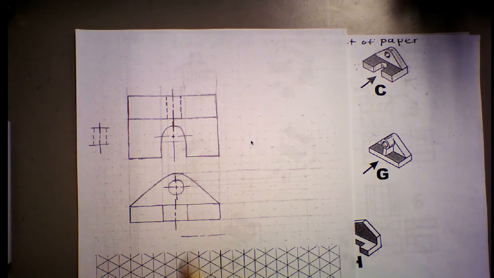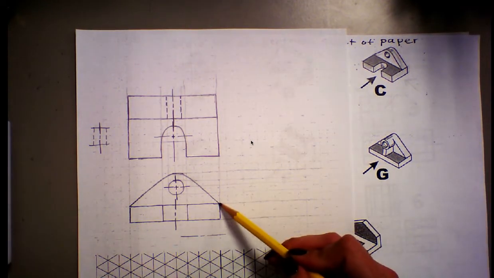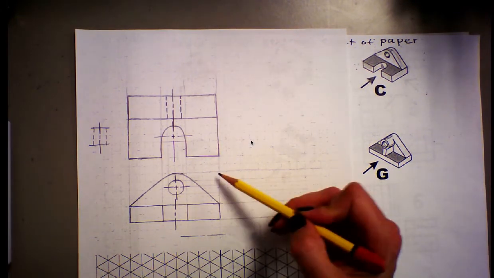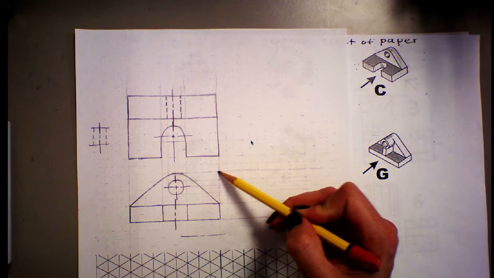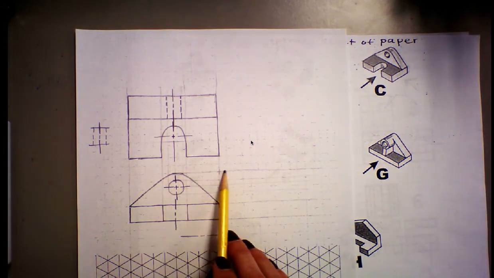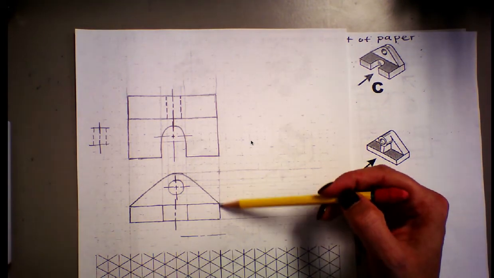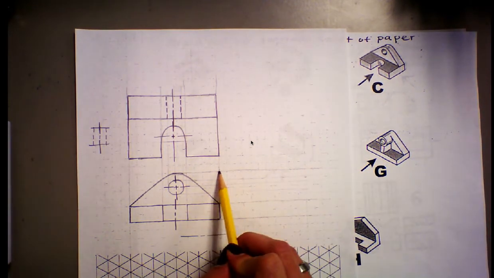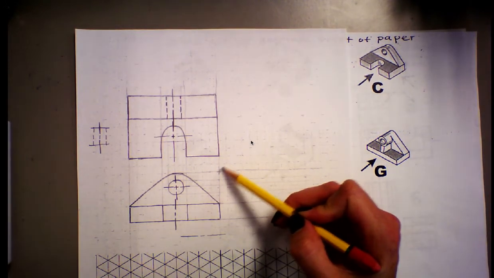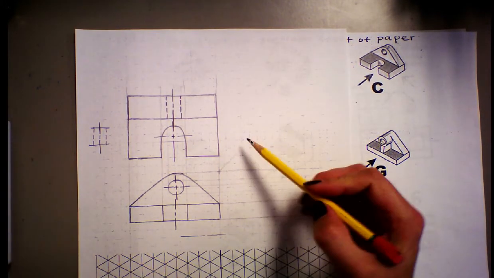From there, I need to start creating my right side view, which a lot of people were taking their 45-degree angle from this point. You guys know that you need to take it from the topmost and rightmost point of your front view. So you need to go all the way to that top edge and then all the way to the right side edge. And where the 2 intersect is where that 45 degree is going to go from.